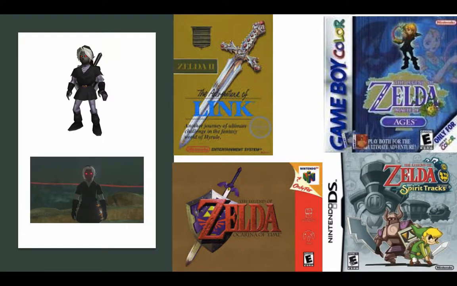But this is obviously a reference to the Dark Link from Ocarina of Time, because look at this. It closely resembles what Dark Link wore in Ocarina of Time, meaning that it must have been in the downfall or the adult timeline. And also, you might be saying, Dark Link was in the child timeline.